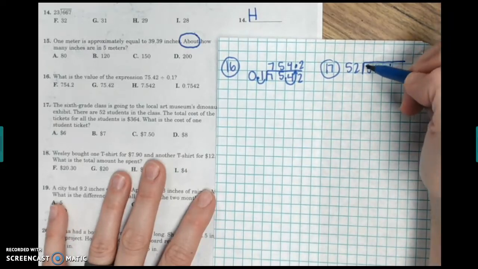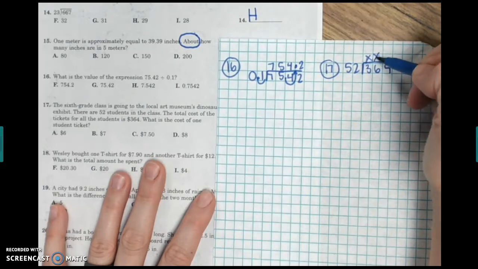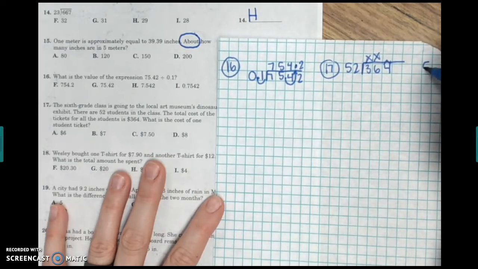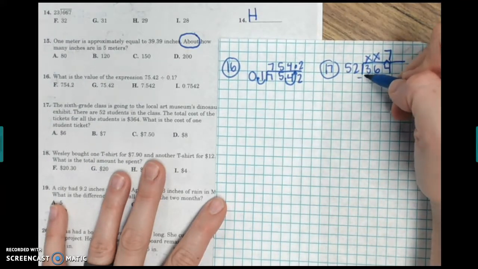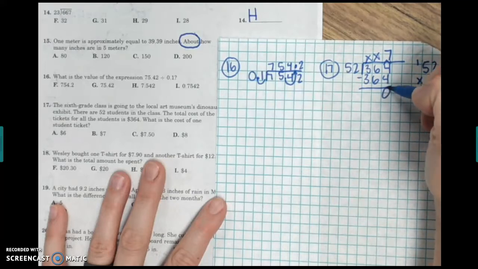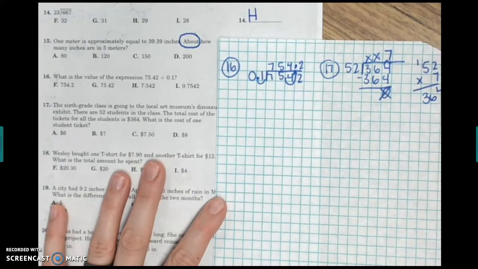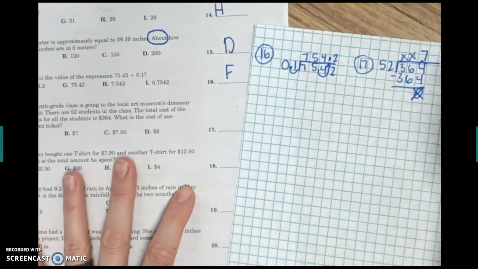And we are not lucky enough that it goes into the first two, so we have to go to the third number. What should I multiply 52 by? 7. 2 times 7 is 14. That's a good start because it's ending in a 4. 35, 36. Yay. They're not even making you annex any zeros. That's good. Okay, so our answer is B.